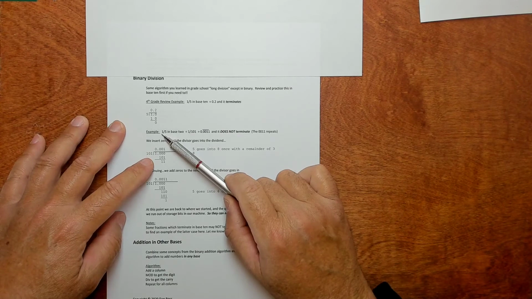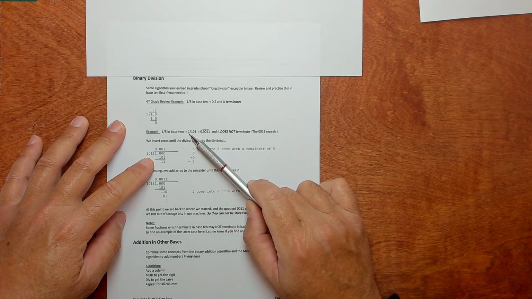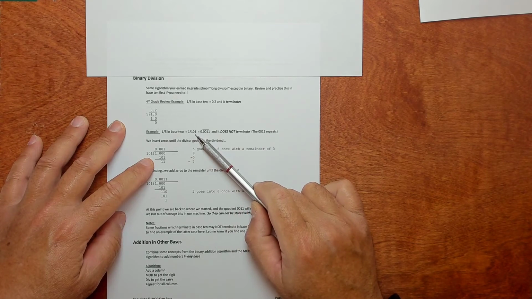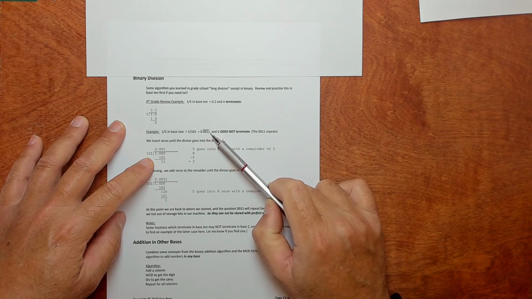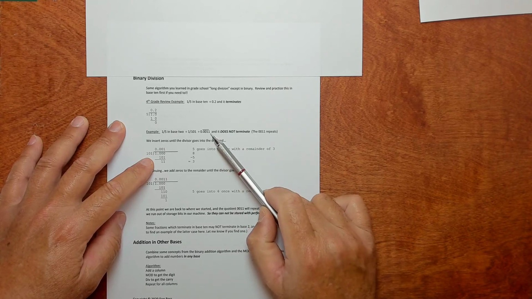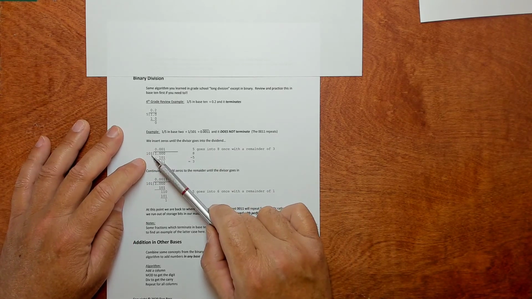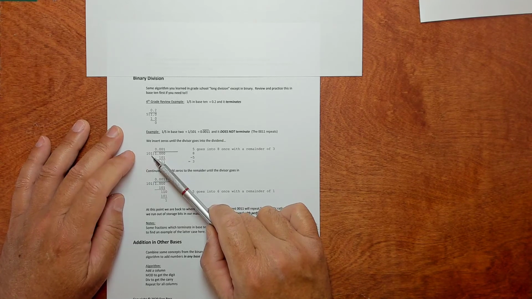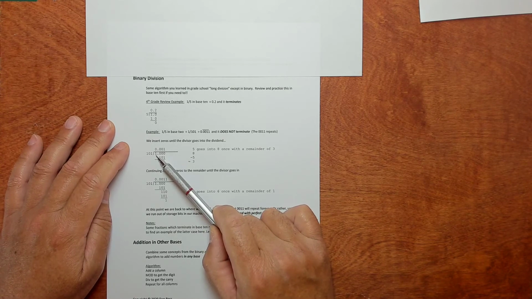So 1 divided by 5 in binary is 1 divided by 101. Okay, 101 is 5. It turns out the answer is 0.0011, and it does not terminate. The 0011 repeats. So here's the algorithm being executed. So we're trying to divide 5, which is 101 binary, into 1.